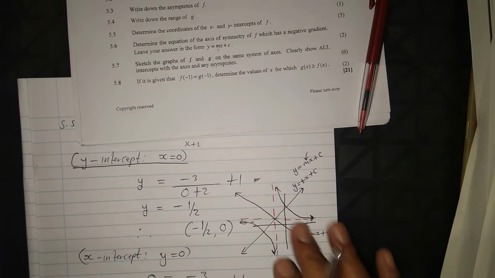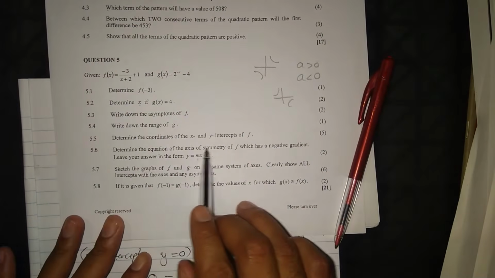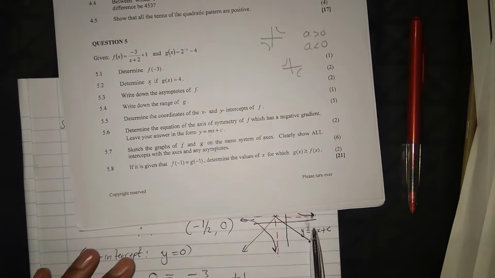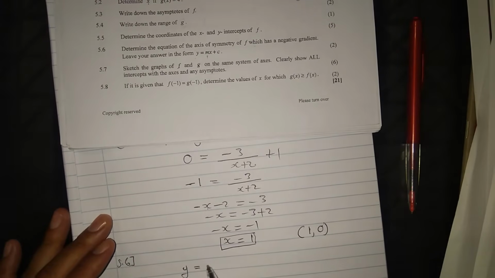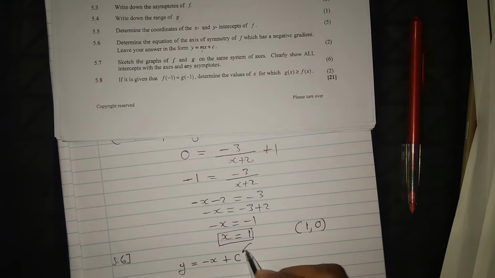Determine the equation of the axis of symmetry which has a negative gradient. 5.6, it's y equal to negative x plus c. Voila. Out of the two equations for my axes of symmetry, we only need one, the one with a negative gradient. Now the issue again is that we need to calculate the value of c.